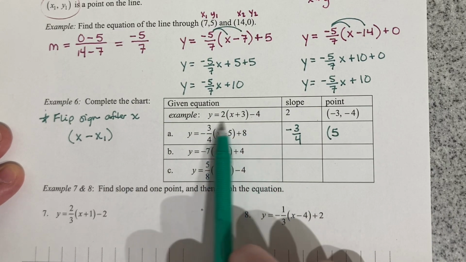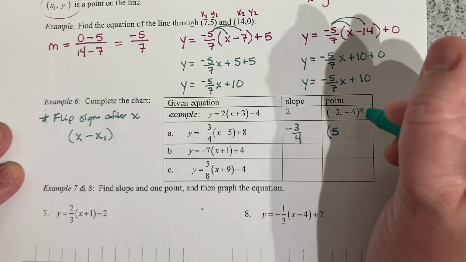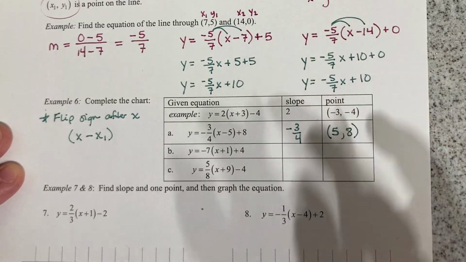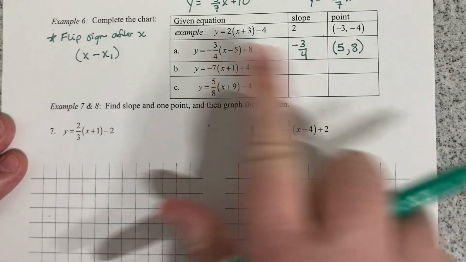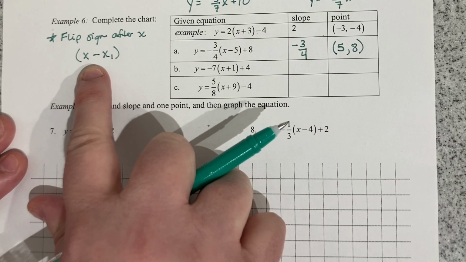Oh, and I should have just been using this example too. So if the y is a -4, we leave it as a -4. Here our y is +8, so it's 5,8. So that's the only weird thing, is that the x flips the sign because there's a minus in the formula.